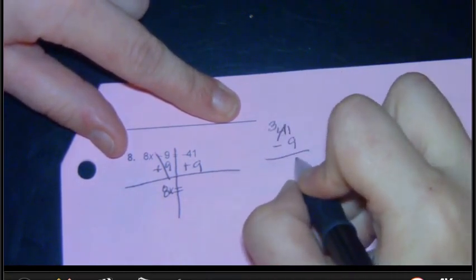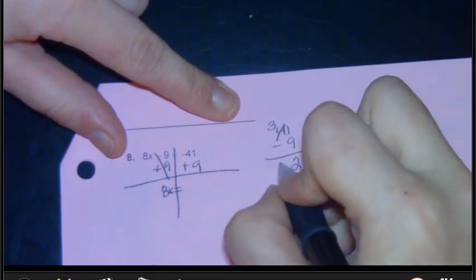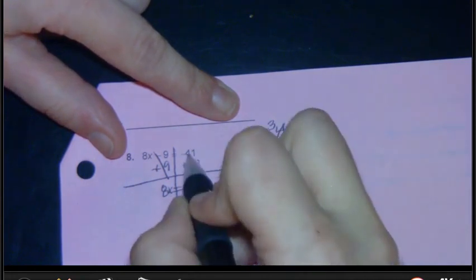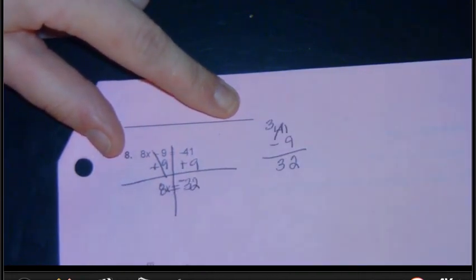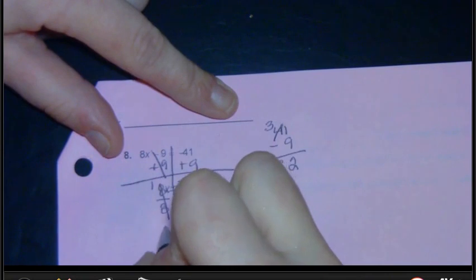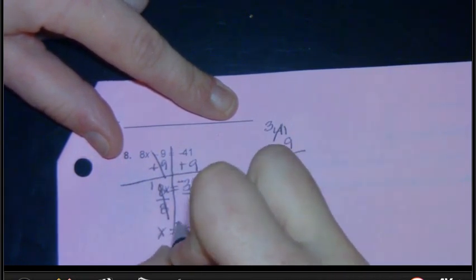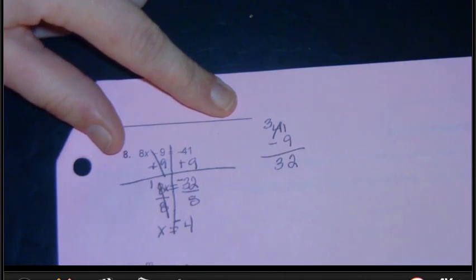11 minus 9 is 2. 3 minus 0 is 3. So I'm left with 32. And this is a negative 32 because I had more negatives. I need to divide by 8. 8 goes into 8 once, to have x is equal to 4, and it is negative 4.